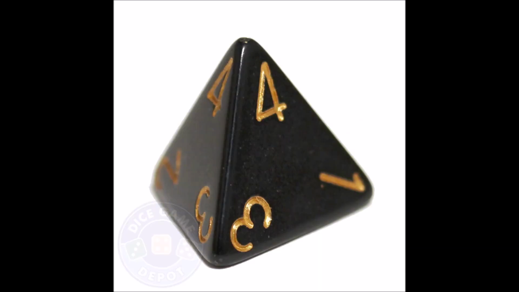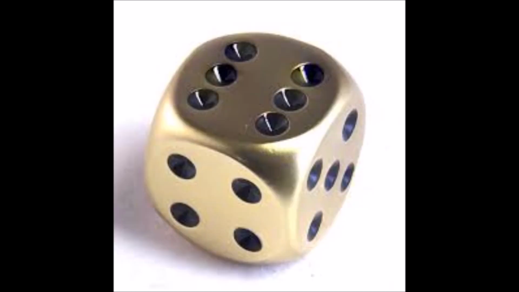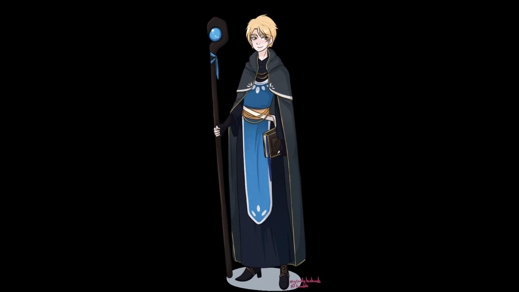Difference number 4. 2E wizards use a D4 for their hit dice while 5E wizards use a D6. This means it's not at all uncommon for a 10th level 2nd edition mage to have 20 hit points. Many people nowadays think 2E was not balanced, but this is an example of how it was balanced, only in a more subtle way than the later editions.